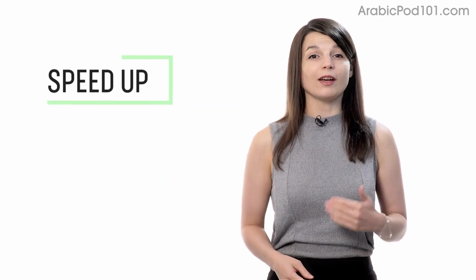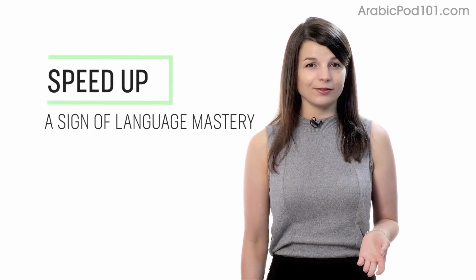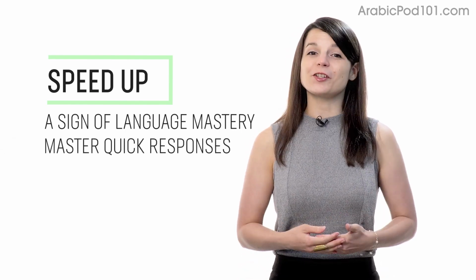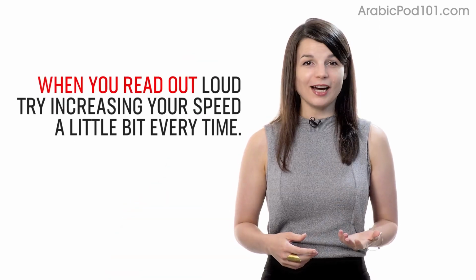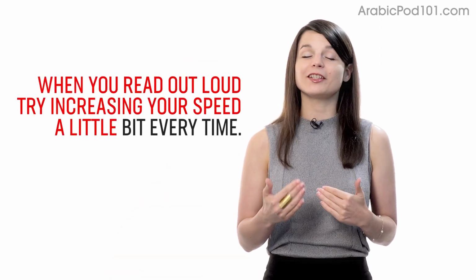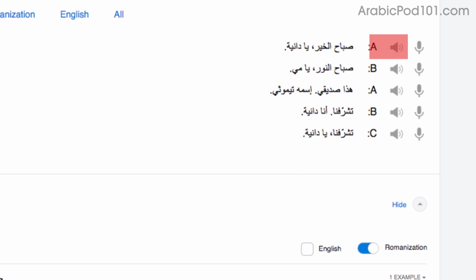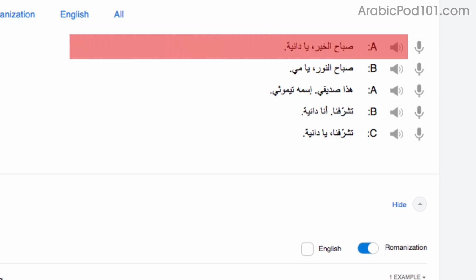Number 3, speed up your reading to speed up your speaking. Being able to speak without thinking is a sign of language mastery. If you're talking to a native and can respond quickly, they'll assume that you're fairly fluent. How can you do this? When you read out loud, try increasing your speed a little bit every time. So, start by reading with the dialogue tool. If you're like most learners, you'll read the first line slowly.